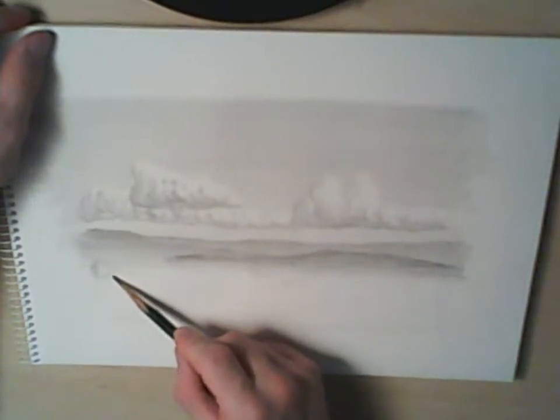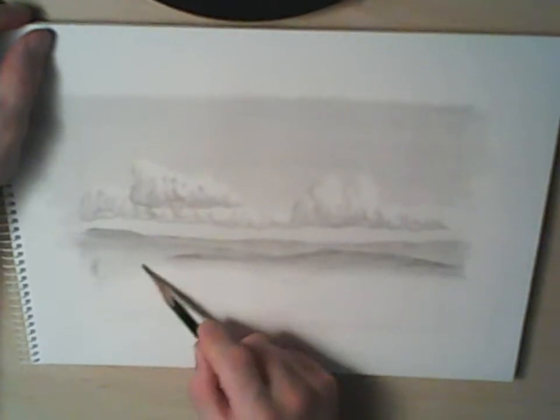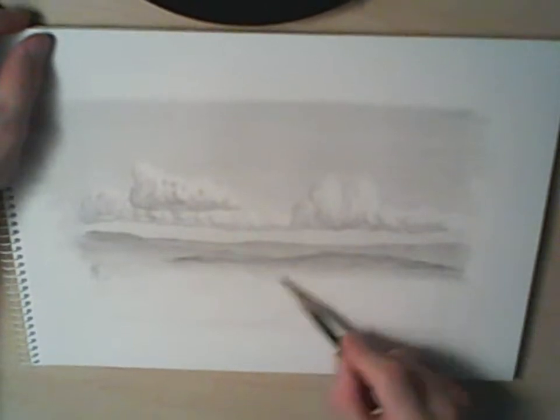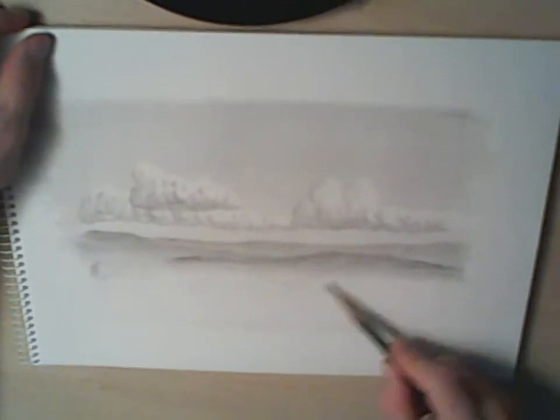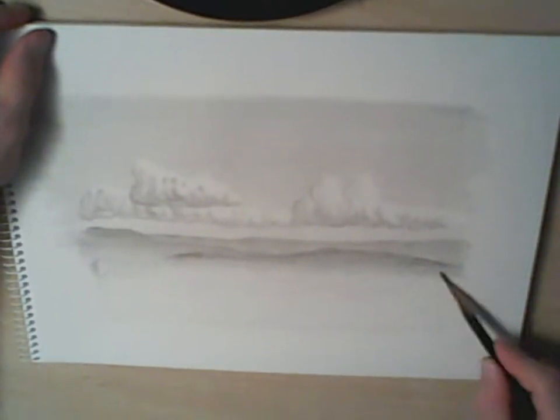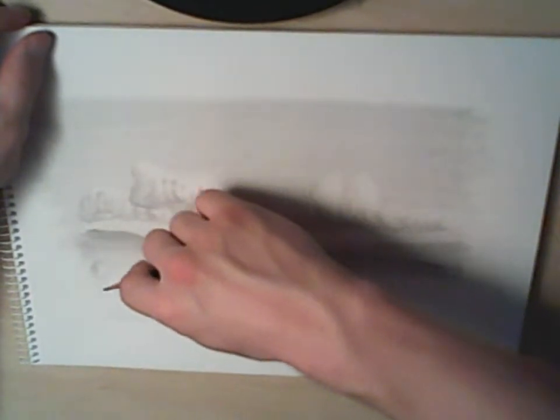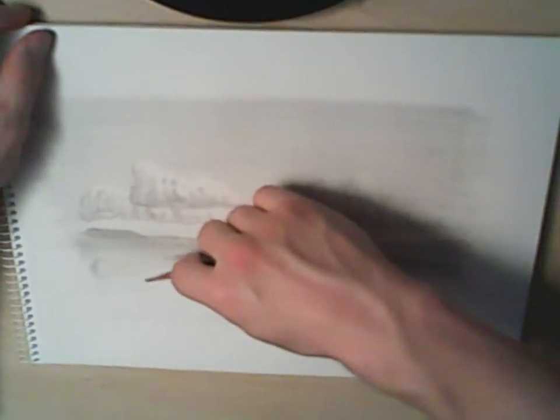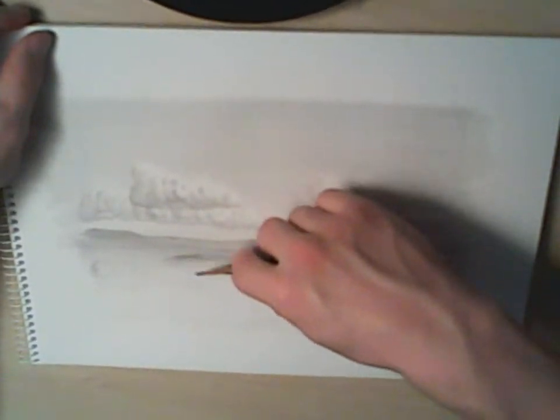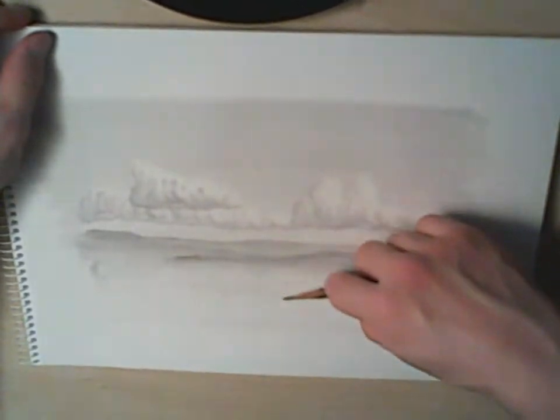Maybe let me color those in just roughly with the HB pencil. Just quickly cross-hatching that entire area. Going the one direction and then across perpendicular to just give them a general light value.